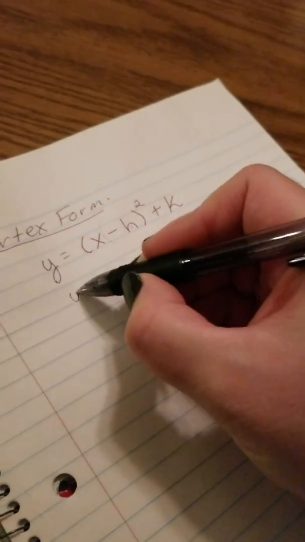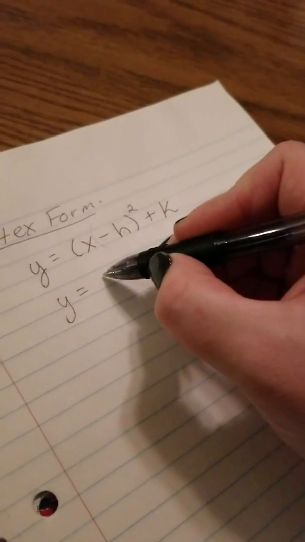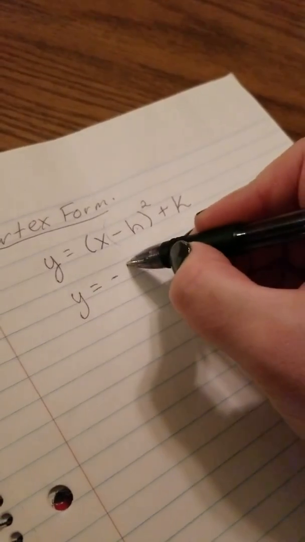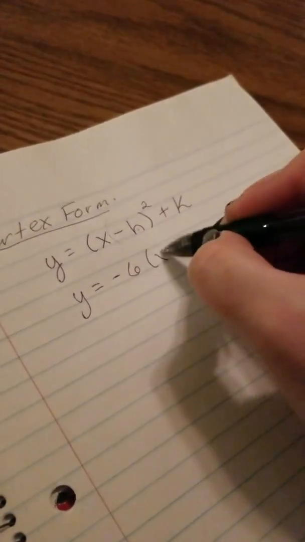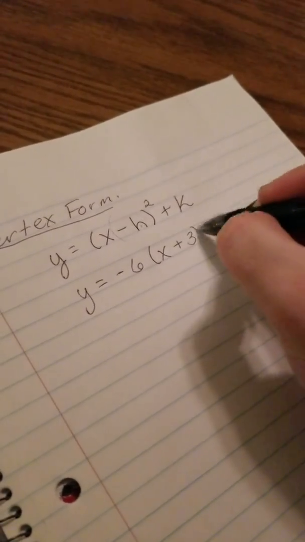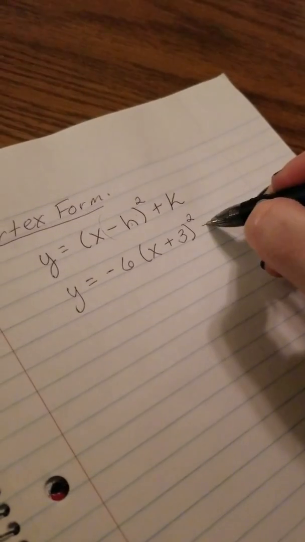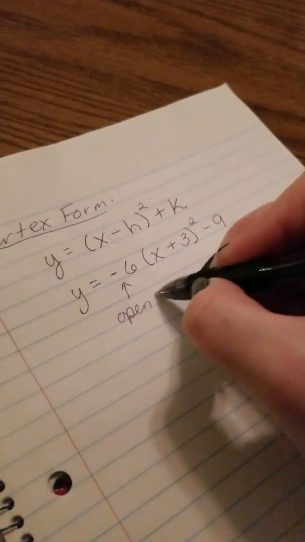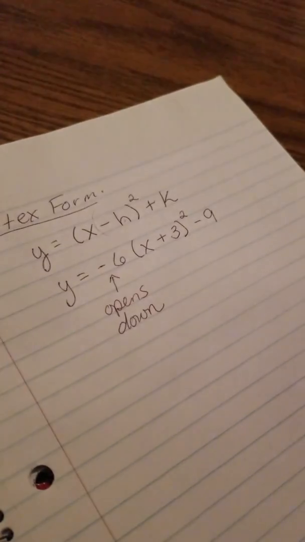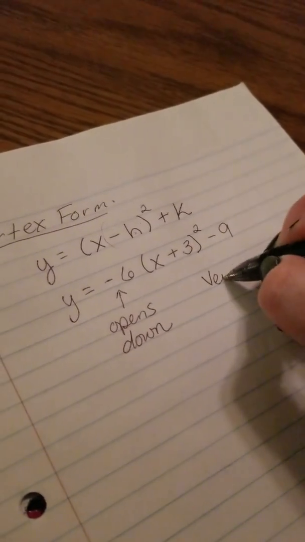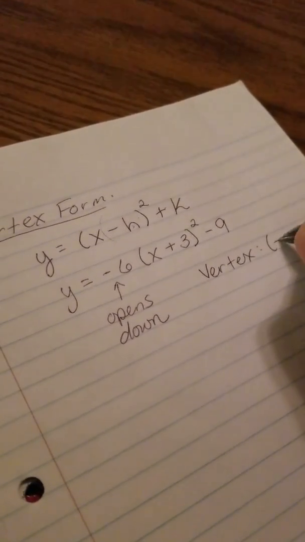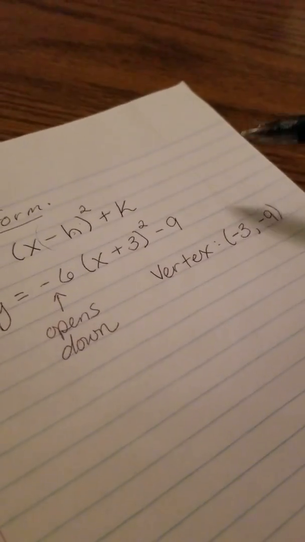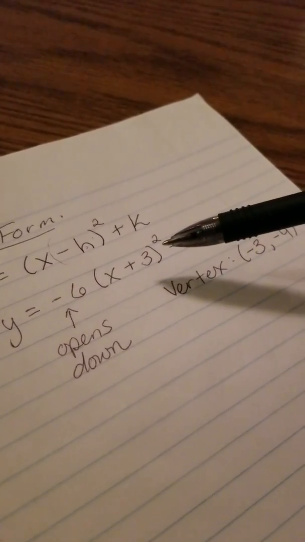So if I have a parabola that, let's say, has the equation y equals negative 6 times (x plus 3) quantity squared minus 9, I know that my parabola opens down because my a value is negative, and my vertex is at negative 3, and then the outside number stays the same. And this should look familiar from when we were doing transformations back in, I believe it was chapter 5.